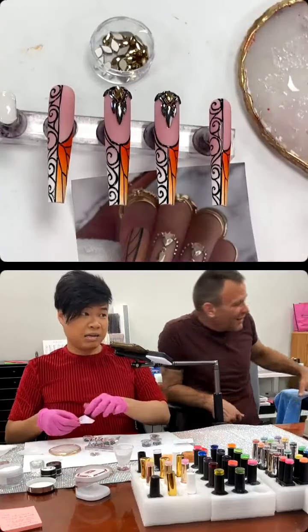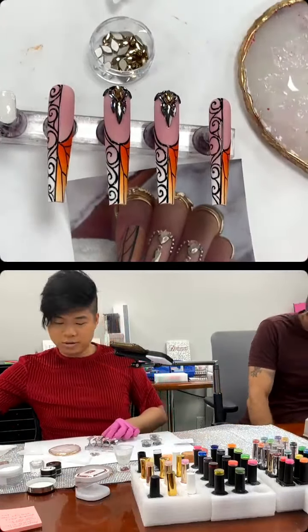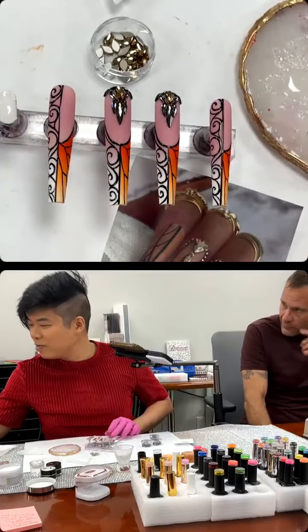I'm on a diet. I have to be skinnier for the San Antonio show. I'm about to go to the show. I have to be pretty in all the clothing.